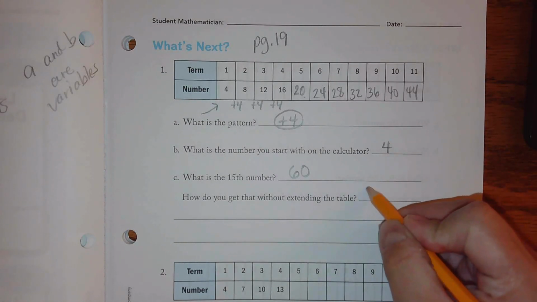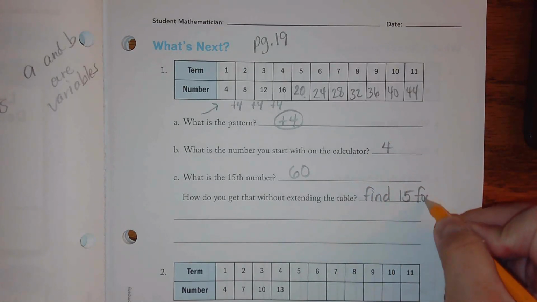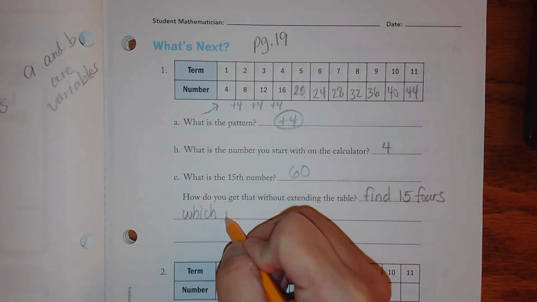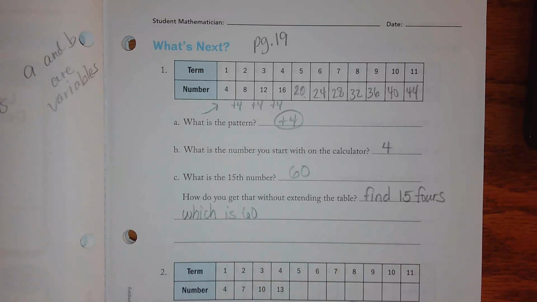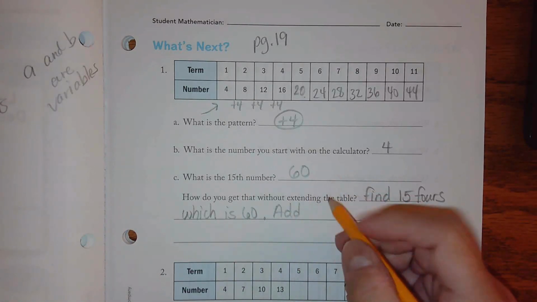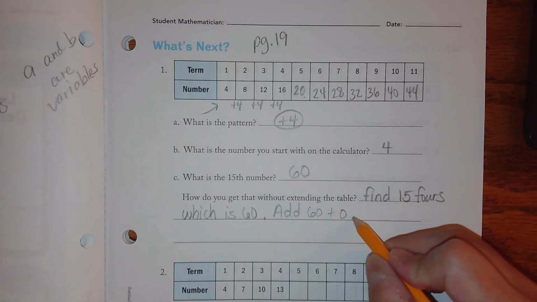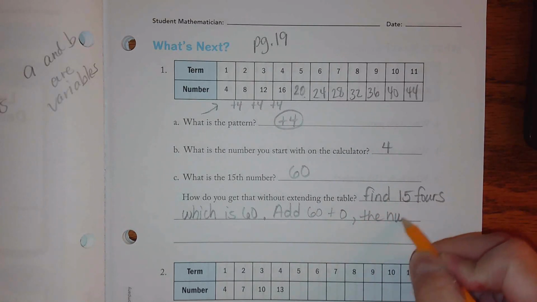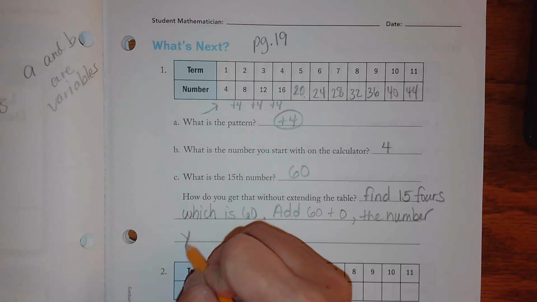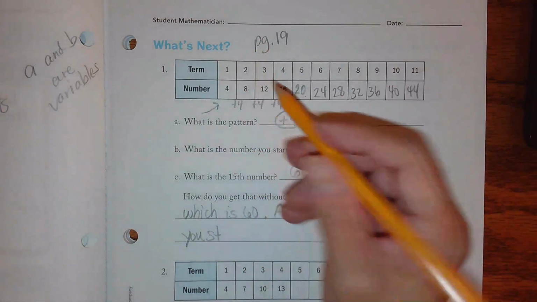Find 15 fours, which is 60. And then add 60 to 0, which is the number you started with. So I had said we started with 4. Well, we started with 4 and added 4.